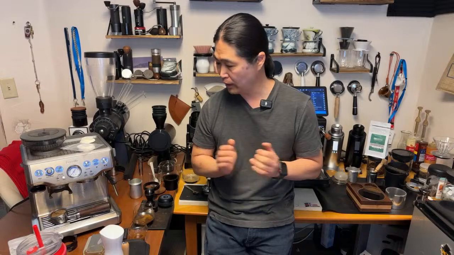The Decent is a great machine and works well. If you love the Decent, get a Decent, nothing wrong with that. Shout out to Espresso Outlet. And again, I don't know what's going on with the tariffs starting today or tomorrow, so it's going to be very interesting. Most of our budget-friendly coffee machines come from China.